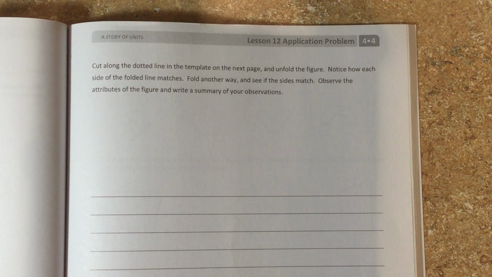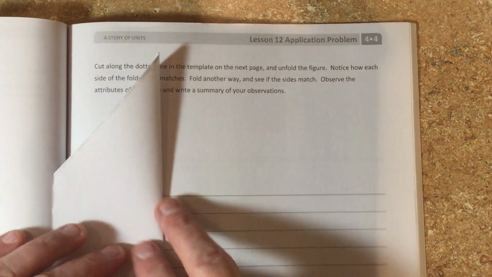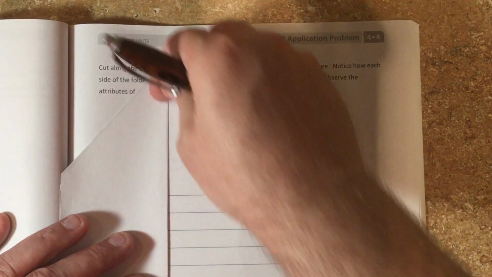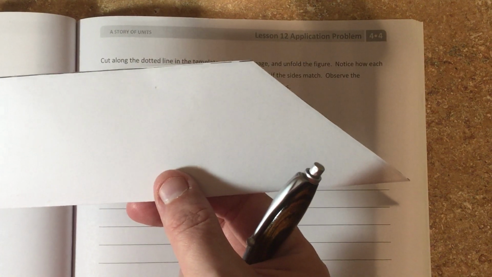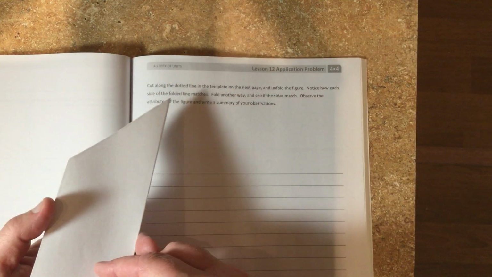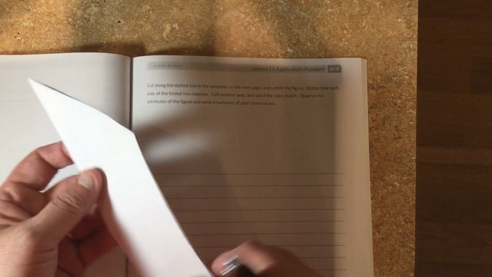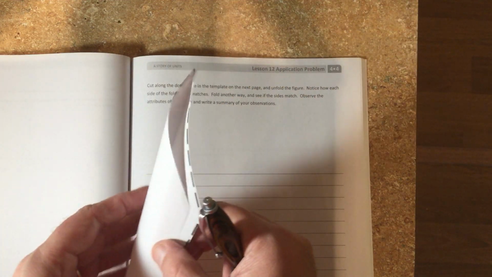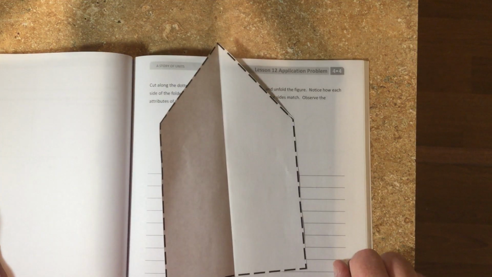Okay, so now that we have our shape, it says cut along the dotted line. We've done that. And it talks about folding it in half. So the way the instructions in my book said to cut it out was like this here. So you can see that I have it folded in half, and you notice that one half matches the other half, and that is really what we're talking about today. We're talking about lines of symmetry.